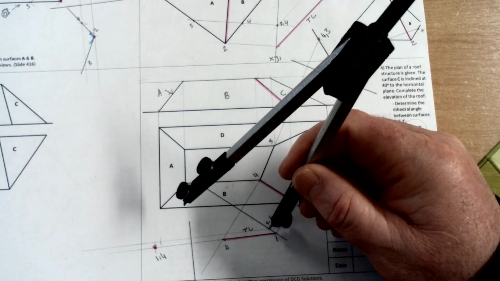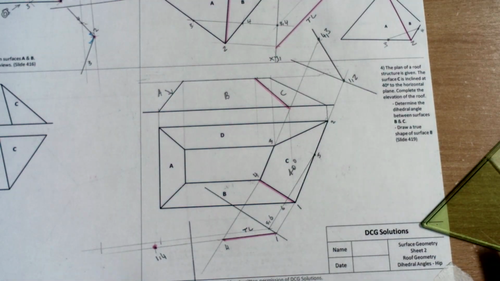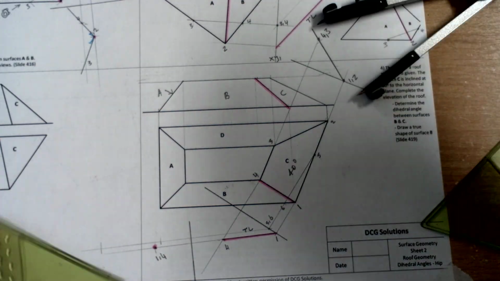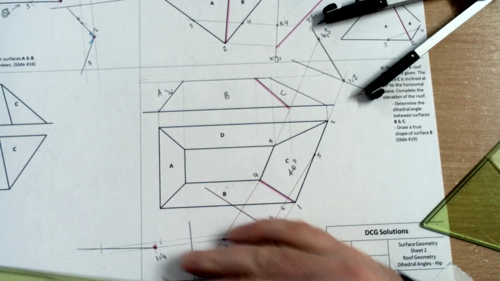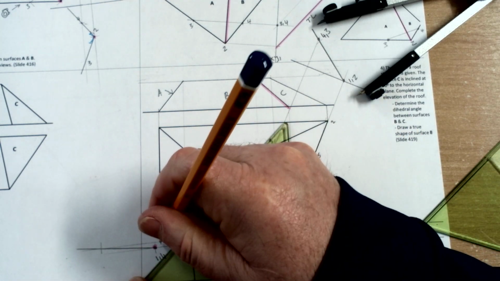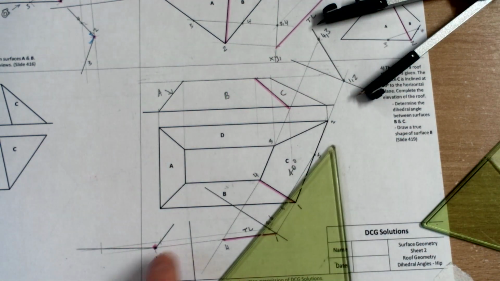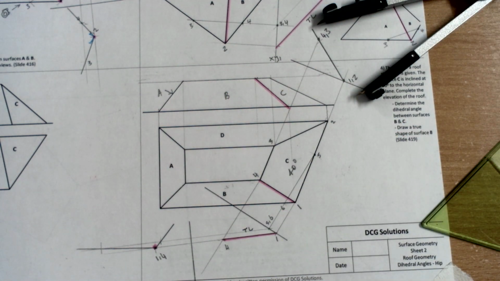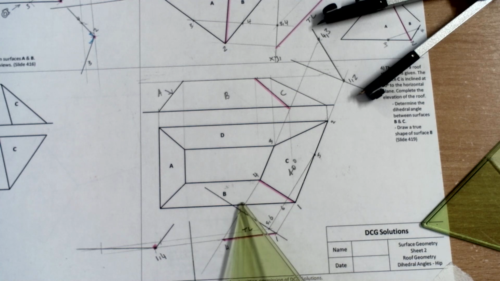Now, for being accurate, these are dangerously close to each other, but it's really more about the method than the accuracy. It really is the method that you've used that is correct. So that there's our dihedral angle between them. And the last thing they asked for then is a true shape of surface B. The true shape of surface B.